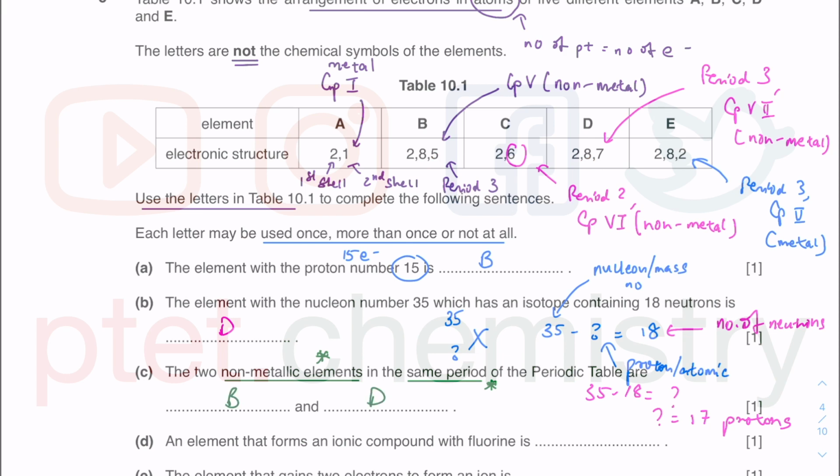This is a metal. This is a metal. This is a non-metal, but it is in period 2 because it only fills 2 shells, so C cannot be the answer compared to these two which are in the same period.